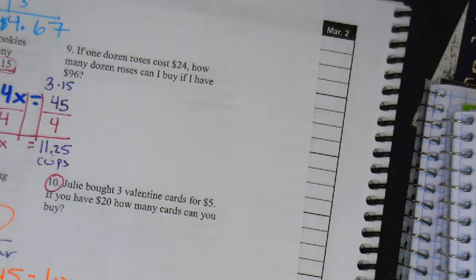I'm going to show you a shortcut for number 10. That's why I wanted you to do number 10. Okay, well then you're just going to pay attention when I show you the shortcut.